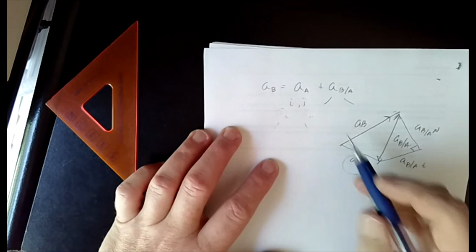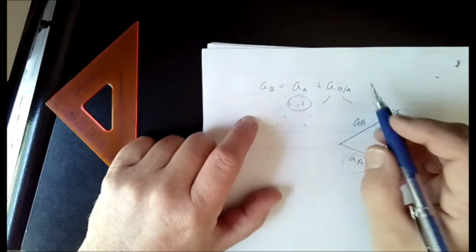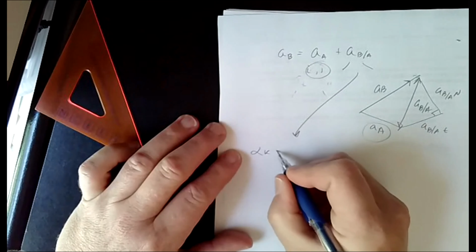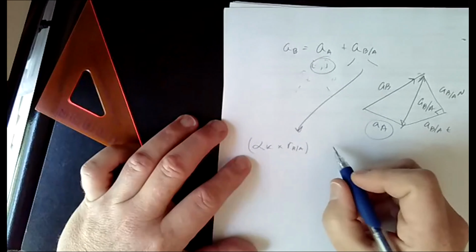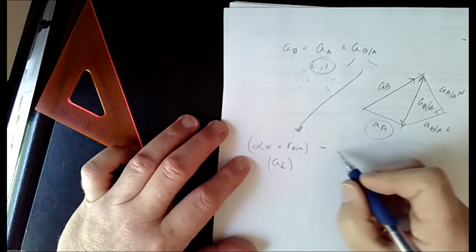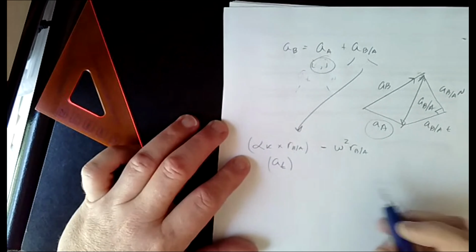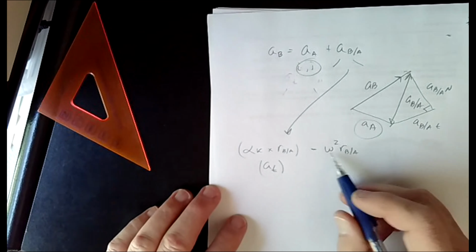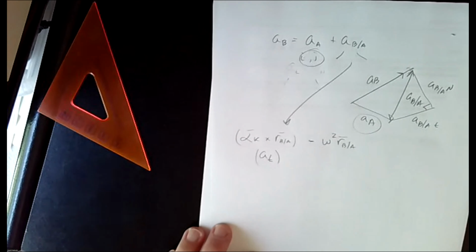You don't see that on this. This will usually be given to you just as that, same with this. This one here, though, if we bring it down, that's where we're going to have our alpha k crossed with r of B relative to A. That's our acceleration in the tangential direction, and then minus omega squared r of B relative to A, where omega is our angular velocity, distributed through the vector. Okay. So that's the application of it.